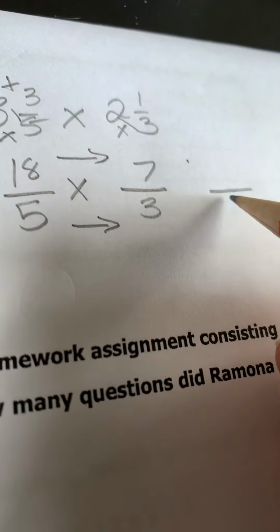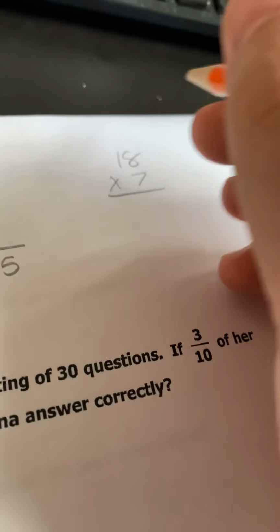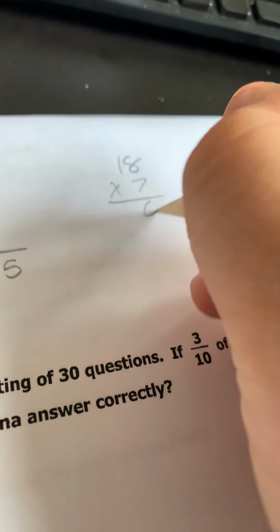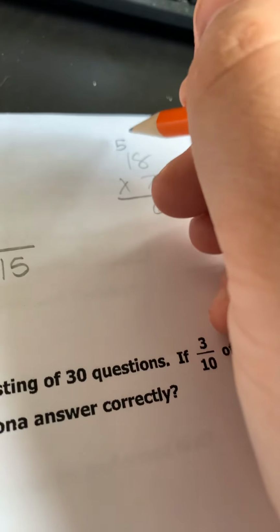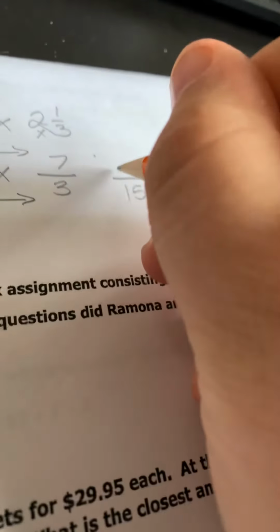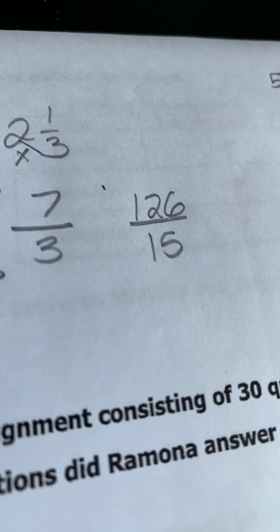Multiply straight across. I already know 5 times 3 is 15. 18 times 7, I'm going to work it out. 18 times 7, 8 times 7 is 56. Carry my 5. 7 times 1 is 7. 7 plus 5 is 12. So I get 126 over 15.